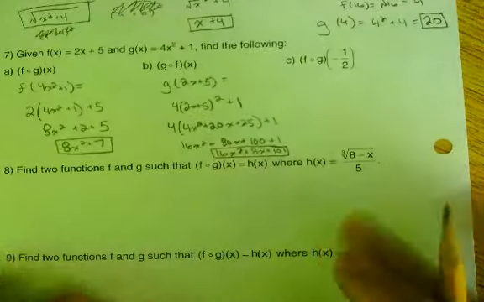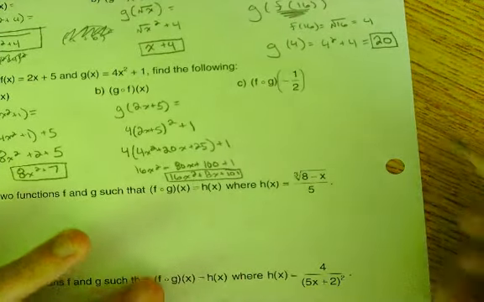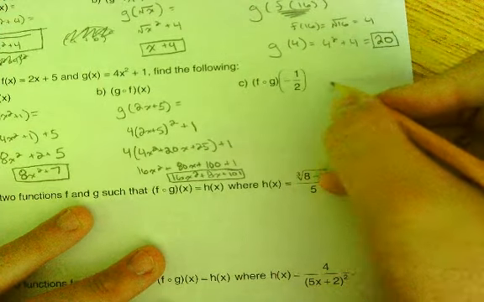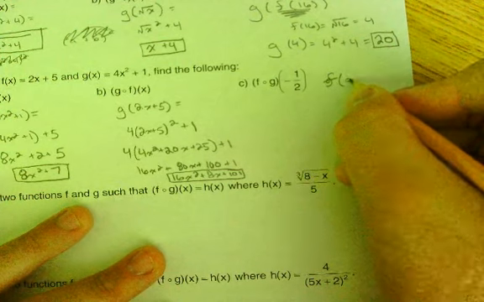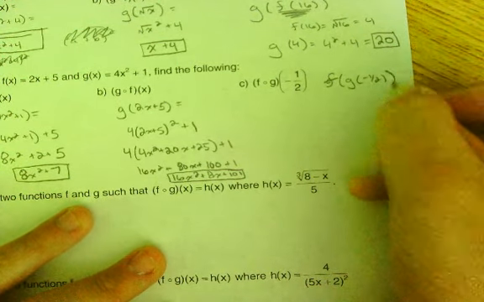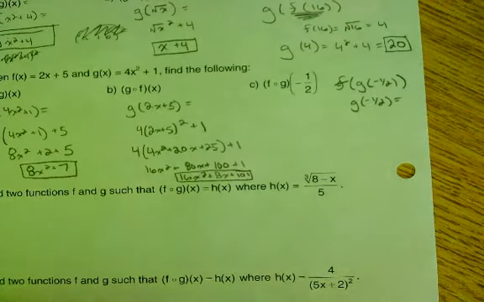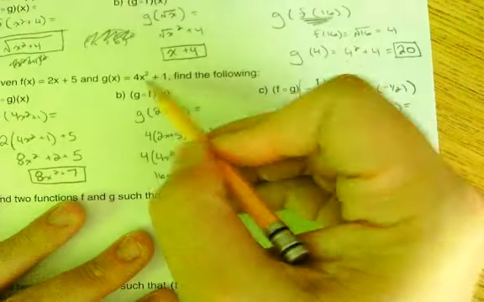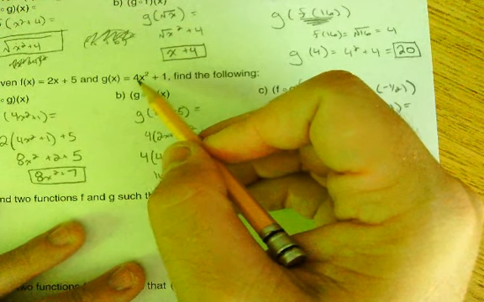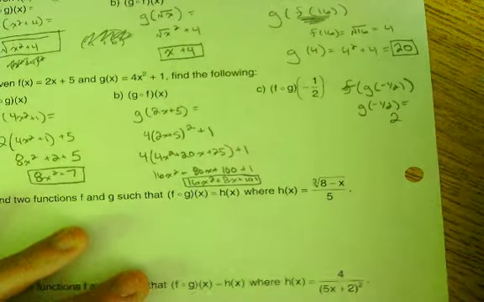And this one right here, I think it's easier if we just do whatever g is first. So f of g of negative 1/2. g of negative 1/2 is equal to 2, because negative 1/2 squared makes it positive, so positive 1/4. 4 times 1/4 is 1, plus 1 is 2. So now we're going to have f of 2, which is 9.